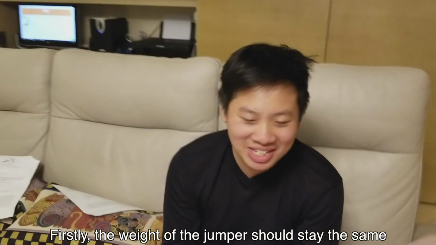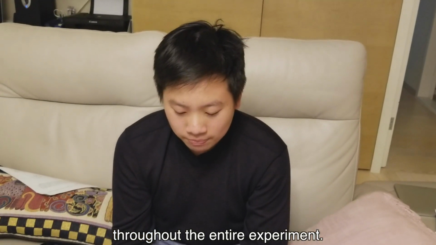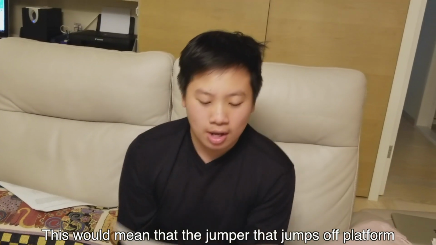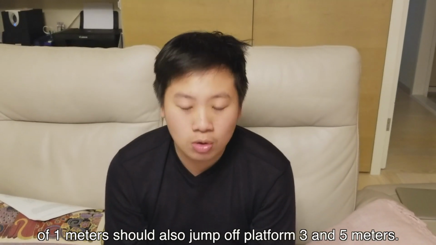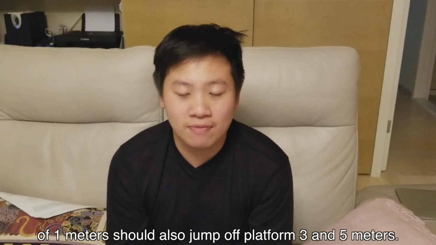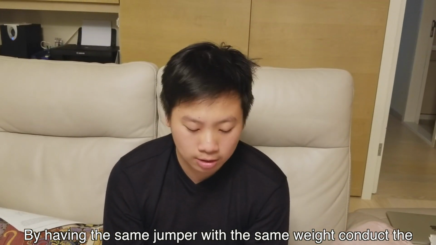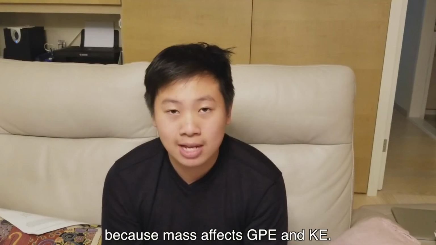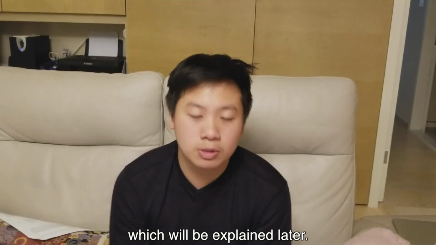Firstly, the weight of the jumper should stay the same throughout the whole experiment. This would mean that the jumper that jumps off the platform of 1 meter should also jump off the platforms of 3 and 5 meters. By having the same jumper with the same weight conduct the entire experiment, a more accurate result would be achieved because mass affects GPE and KE, which we will explain later.